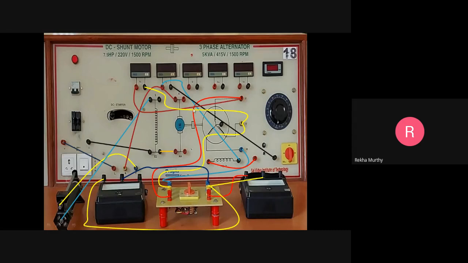Now the alternator field is excited by closing that SPST switch. Now, by varying this rheostat in a clockwise direction, the generator voltage is increased. The generator voltage should be increased in steps of 50, 100, 150, like that.